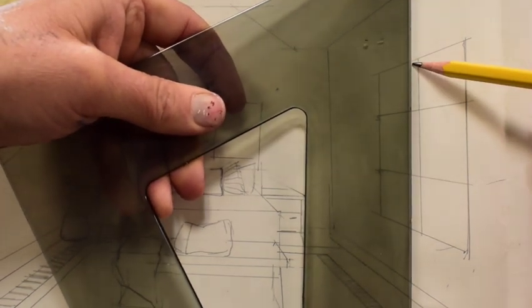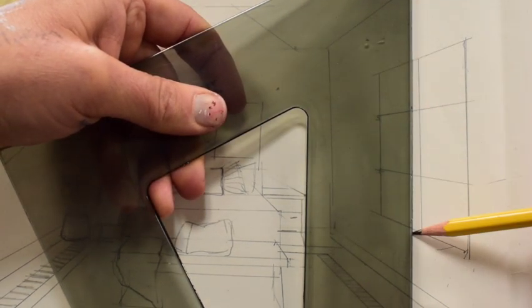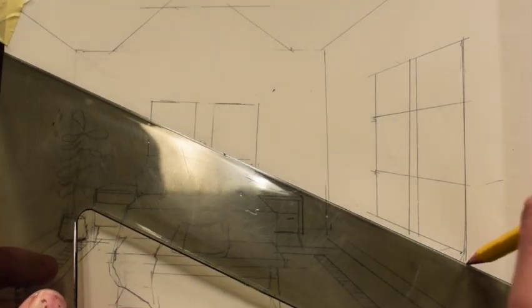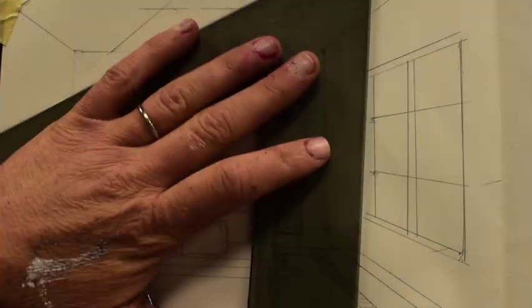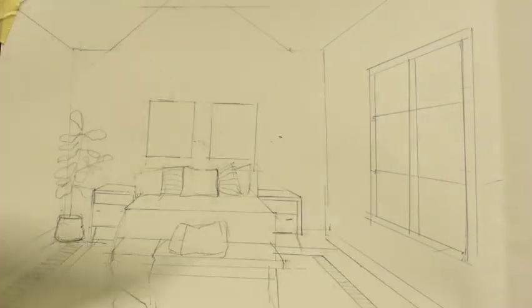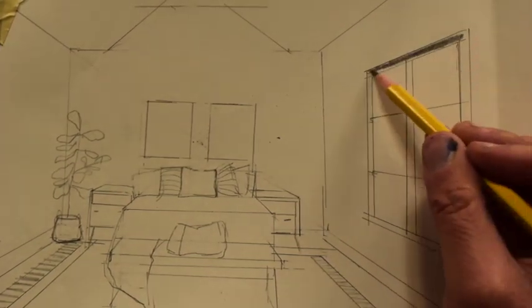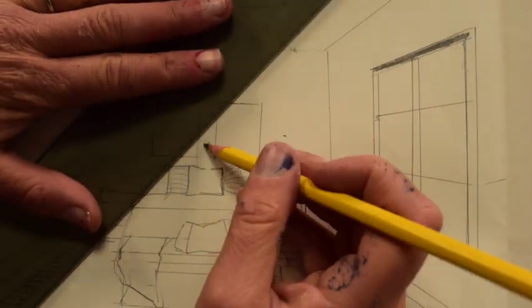I am going to beef this up and make it more of a heftier frame for this window. Okay, so that's the heftier frame happening. I'll probably go back in and do a little bit of shading on there, but I want to show you some other things too.